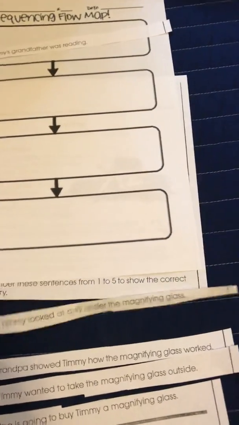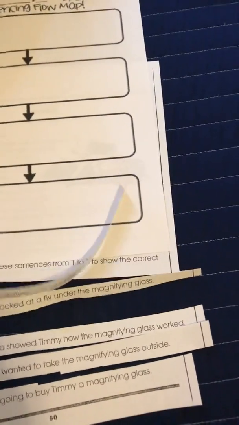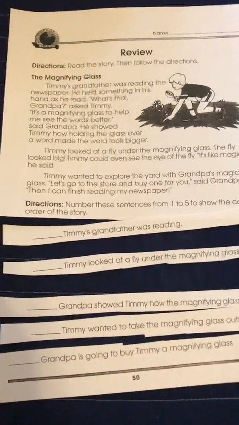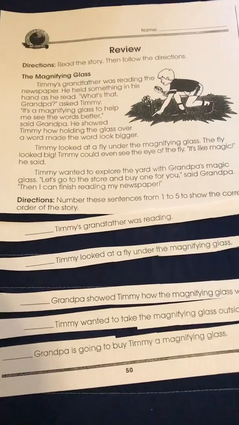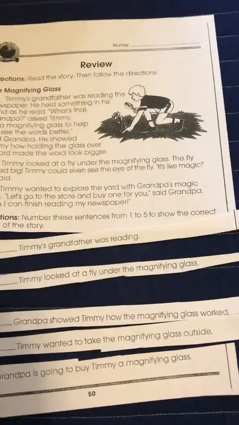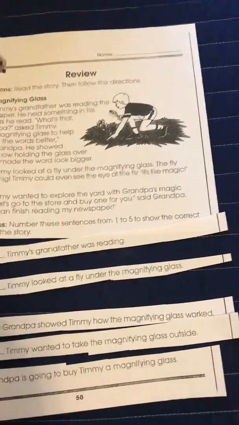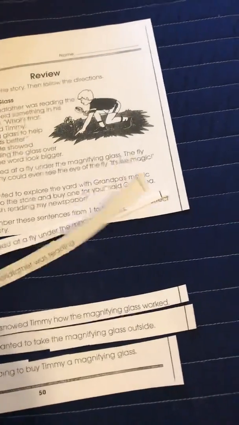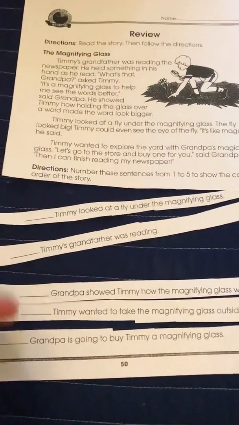happened in the story. I cannot emphasize enough the importance of finding your text evidence. So we're reading the story, even though this is a simpler story, it's a good one to practice that skill of finding the evidence in the text. So going back and finding where did each of these things happen, and then manipulating the sentences in the right order instead of just numbering them. To me, that makes more sense than looking at numbers out of order.